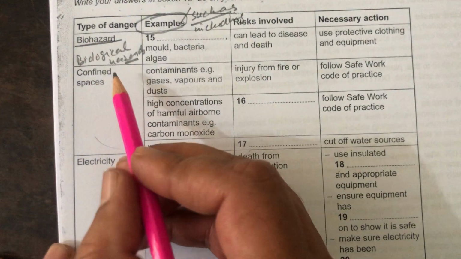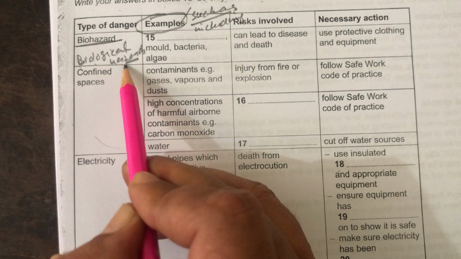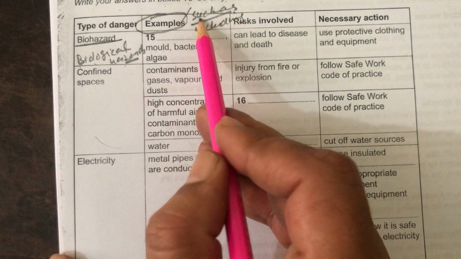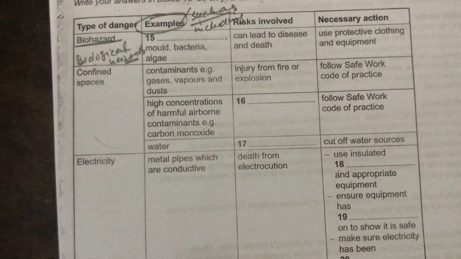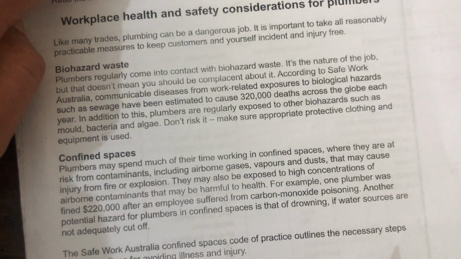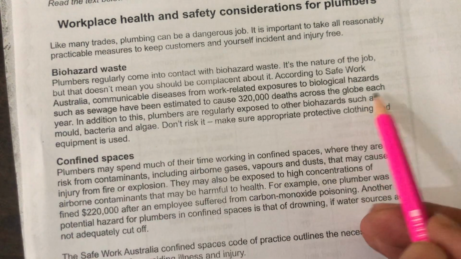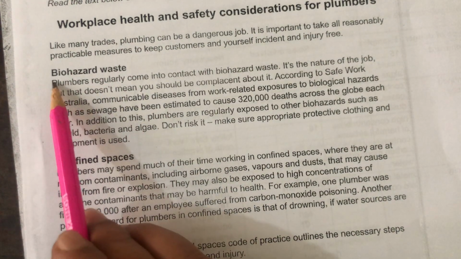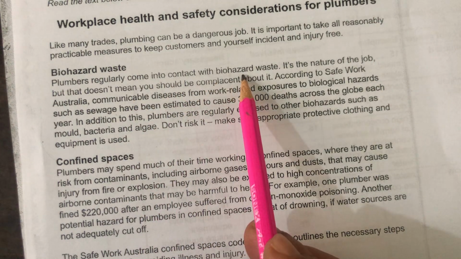So let's read the section. For biohazard we can read biological hazards, and for examples we can read such as or including. So the answer of question number 15 will be in the biohazard section. Biohazard waste. Plumbers regularly come into contact with biohazard waste.